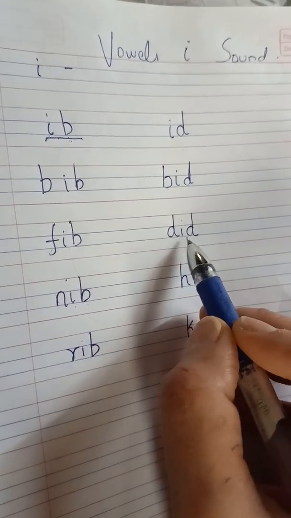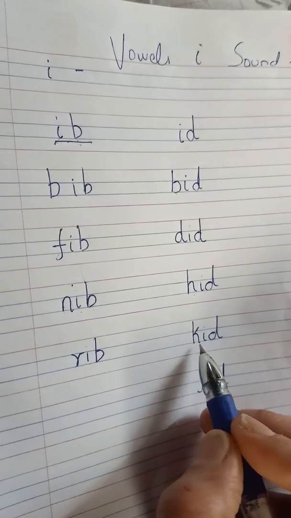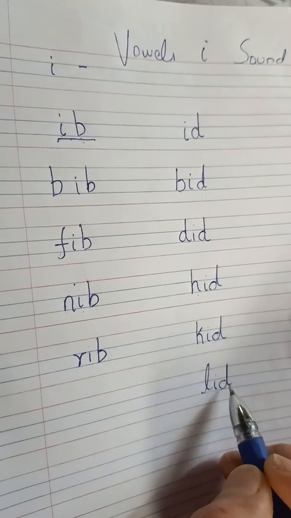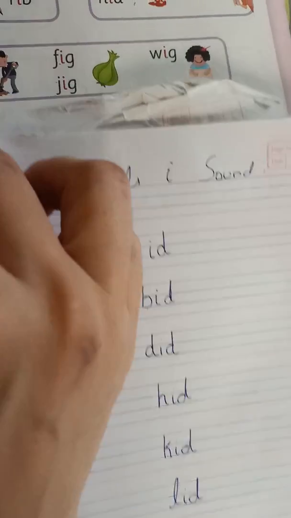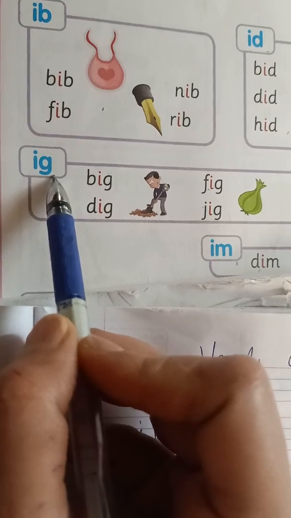Okay, so BID, b, id. DID, d, did. HID, h, hid. KID, k, kid. LID, l, lid. Okay, then let's move on to the other sound, that is IG. The sound of IG is going to be what? Ig.